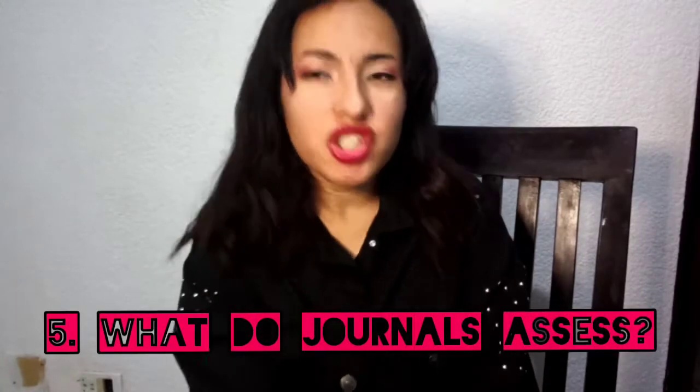What does the journal usually measure or assess? Well, journals usually measure or assess grammar accuracy or spelling accuracy or vocabulary accuracy in terms of, is the student using this word correctly? Does the student know really what this word means, or is he using it just because he wants to fill a space?